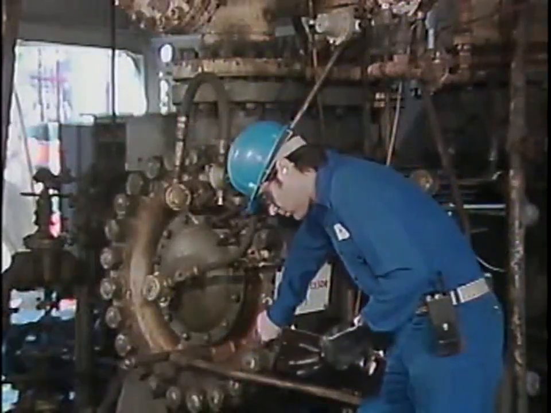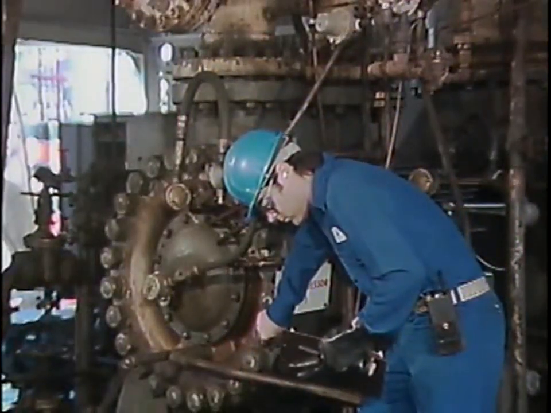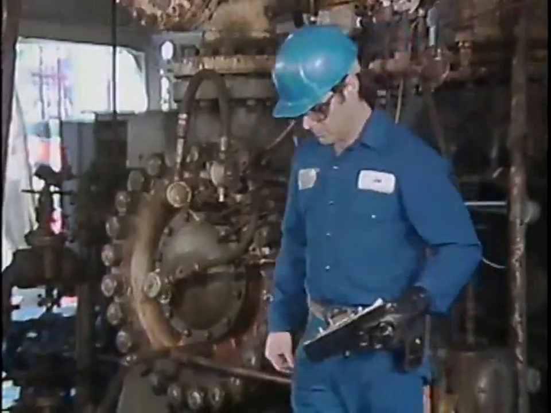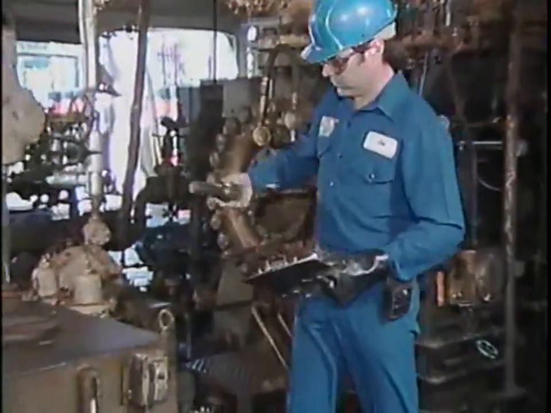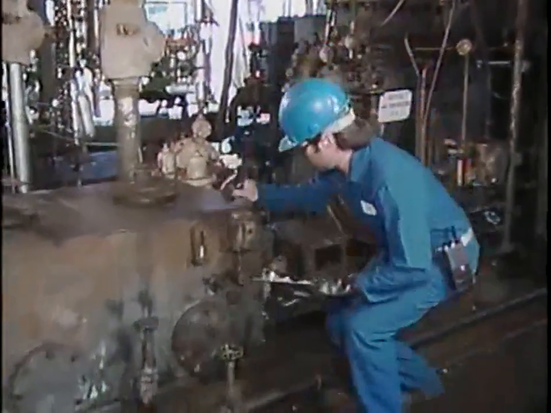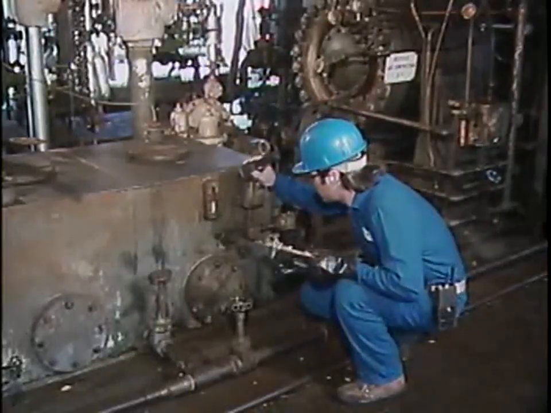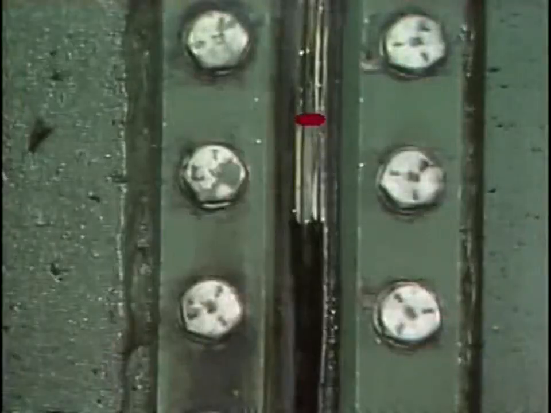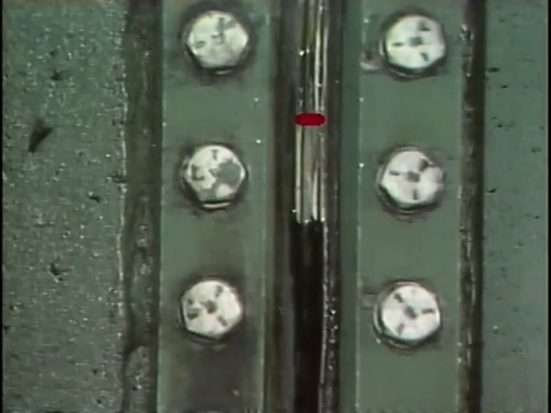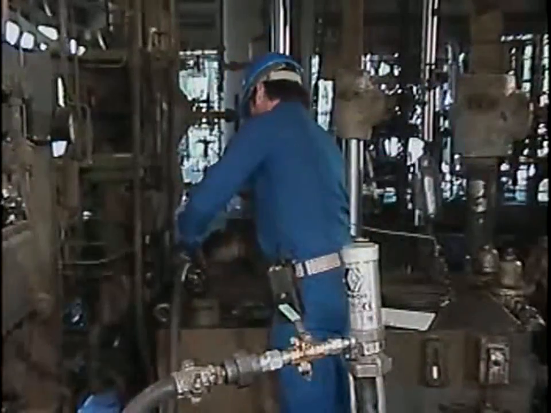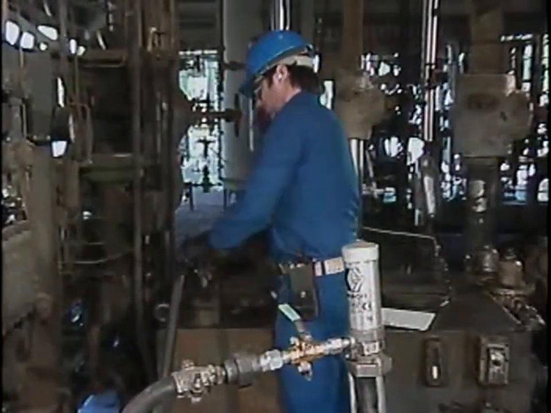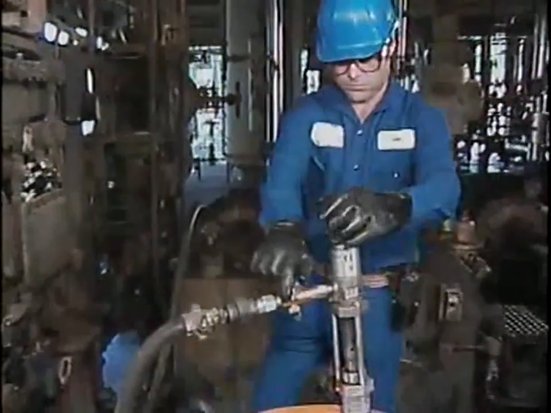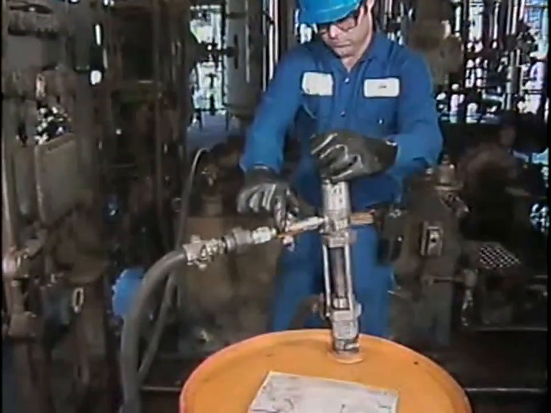In addition to checking the compressor, it's also important to check the compressor's auxiliaries during operation. For instance, make sure that the oil level in the lubrication system reservoir is within the normal range, and that the oil is clear, not gritty or milky. In this example, the level's a little low, so some oil must be added. For this system, an air-powered pump is used to add oil to the reservoir.